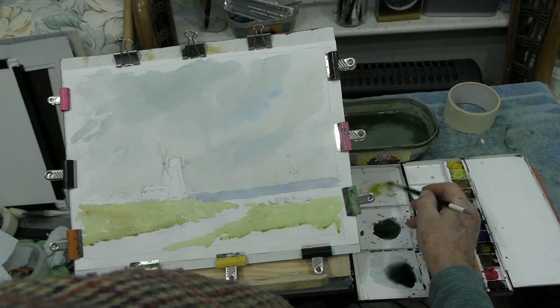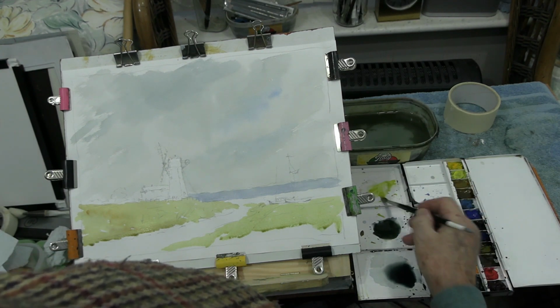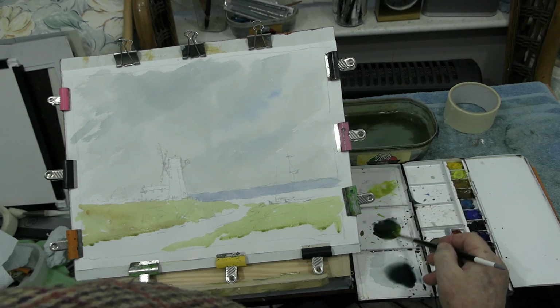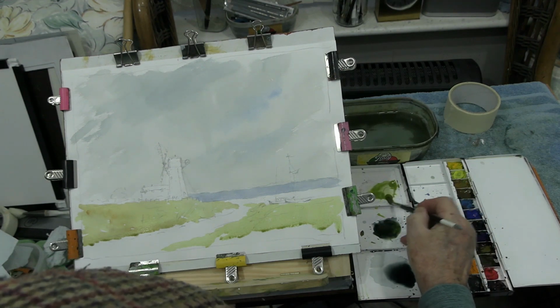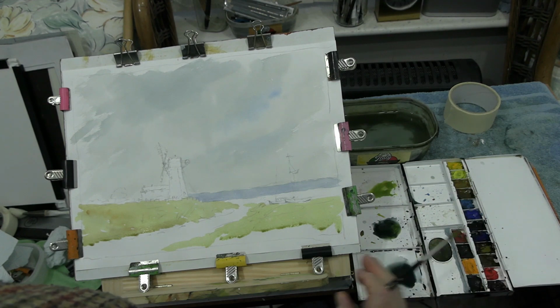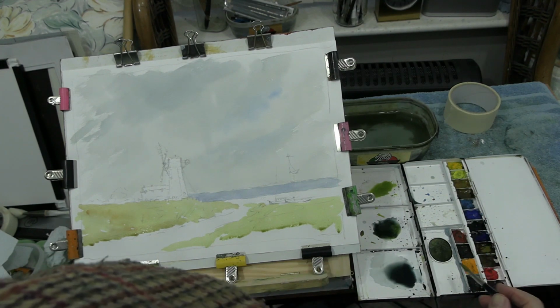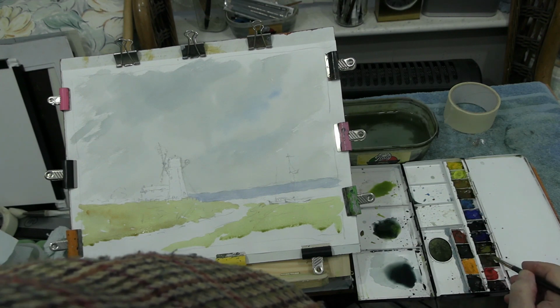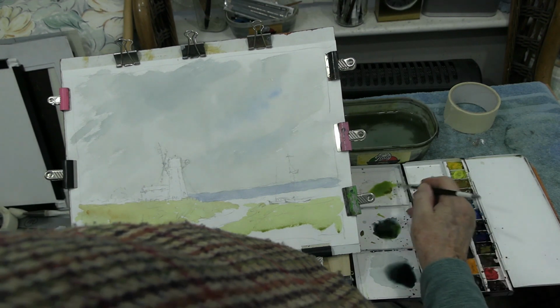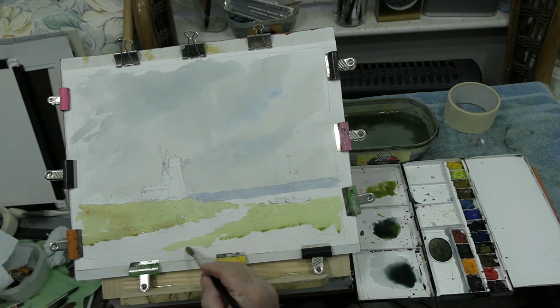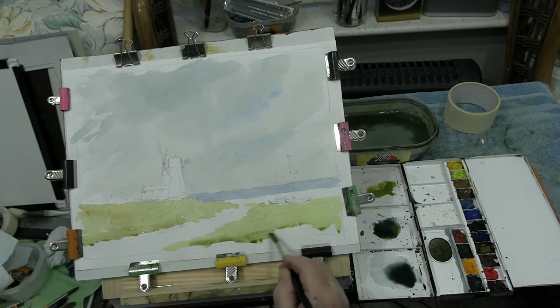Bit more lemon, a bit more of that blue in it, which is a dark green, which would be ideal for any trees or anything like that. So, what was I saying? We'd put that and then we'd put a little bit of burnt umber in it, won't we? Keep it going.